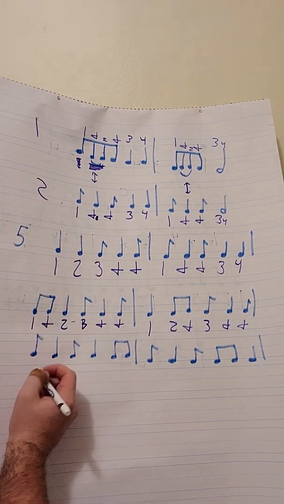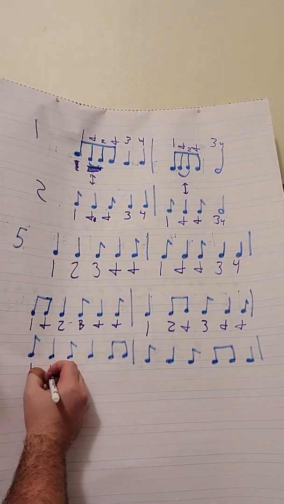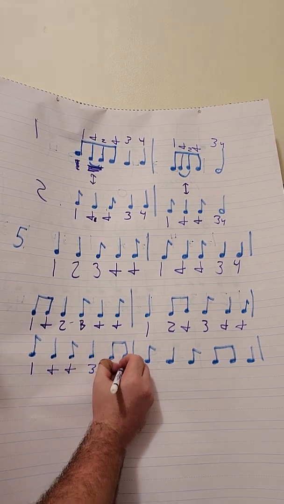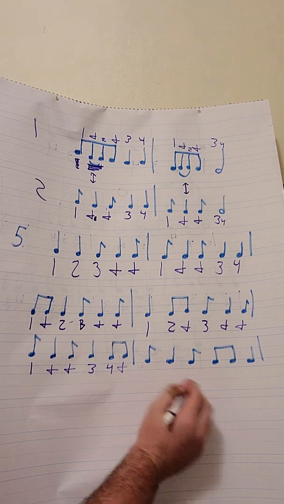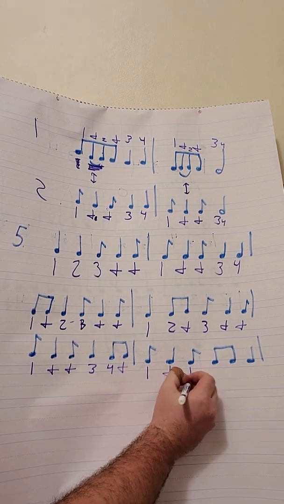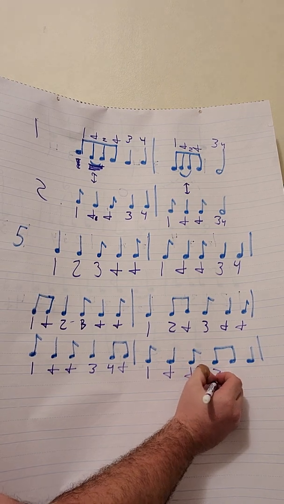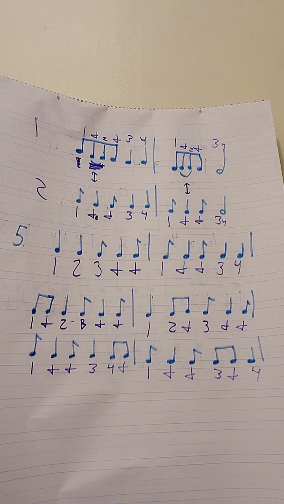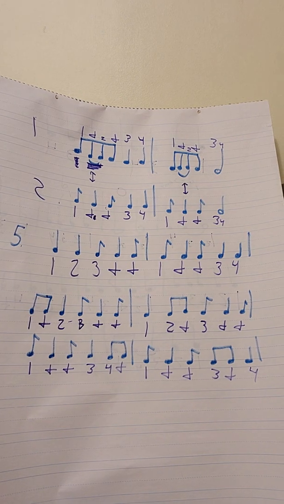For the third measure, you should have started off with a 1 and 3, 4 and. The last measure you should have had 1 and 3 and 4. Okay, that's what you should have had.